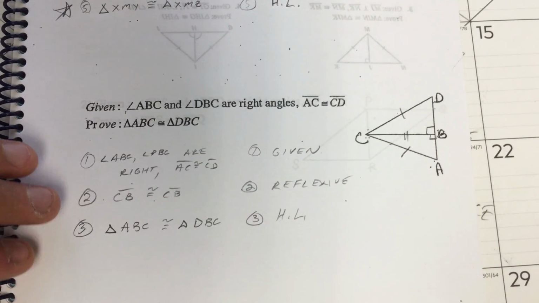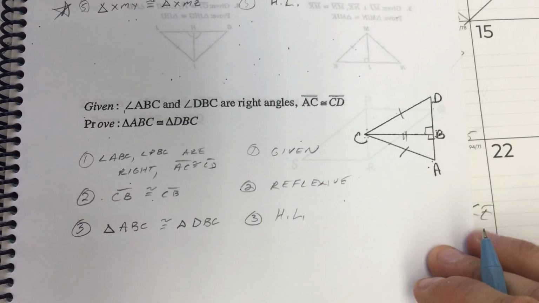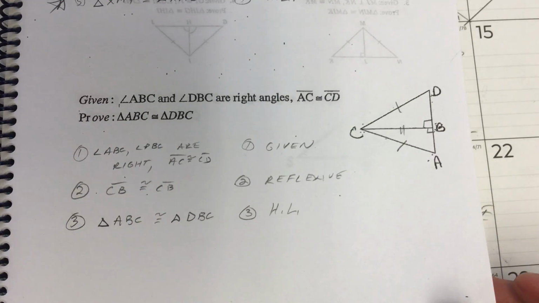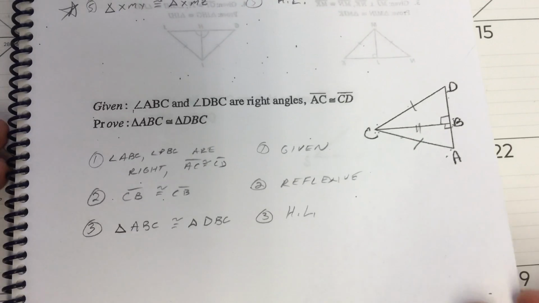This only applies to right triangles. I can't stress that enough. Sorry for the hiccup. All right, good to go. Pause it, rewatch it if you need to. You get the idea. Give it a flip.